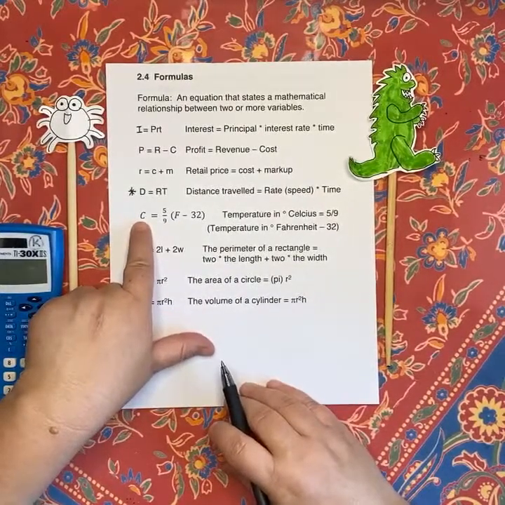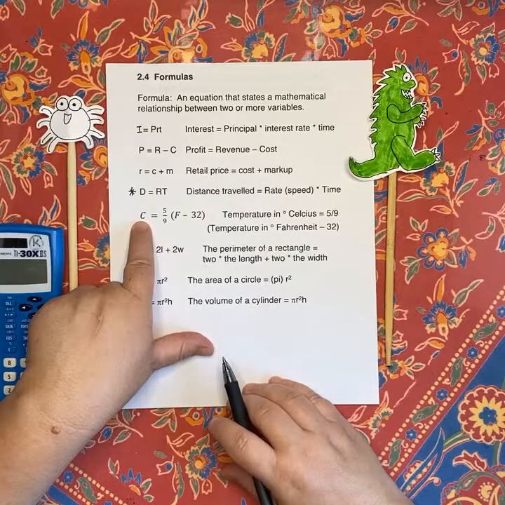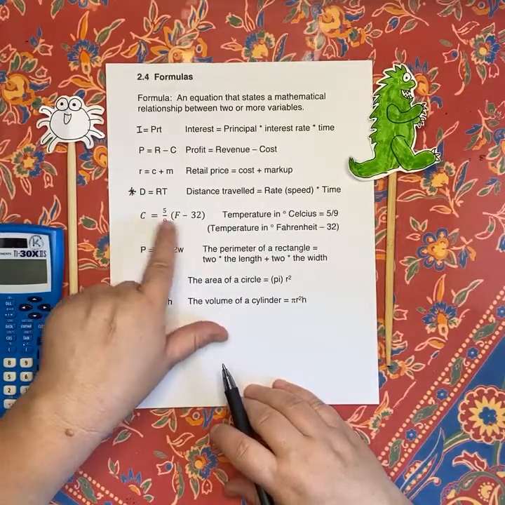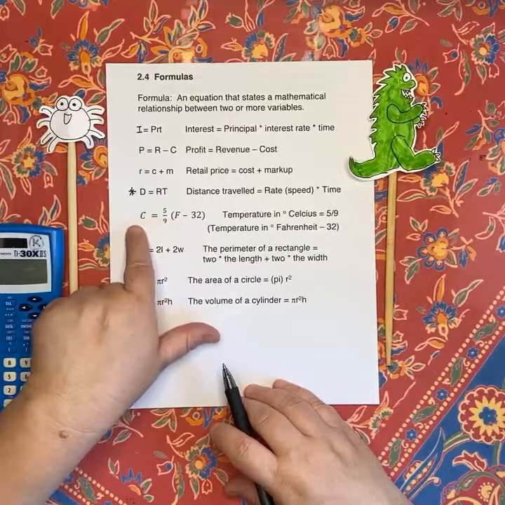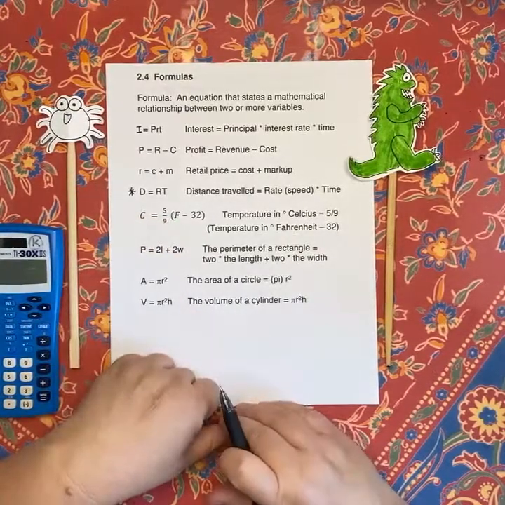Celsius is part of the metric system, and they decided 212 and 32, these numbers are really hard to work with. What if we set freezing to be 0 and boiling to be 100? So that way it's a lot easier to calculate things. Because the scales are based on different perspectives, we have to have this conversion formula.